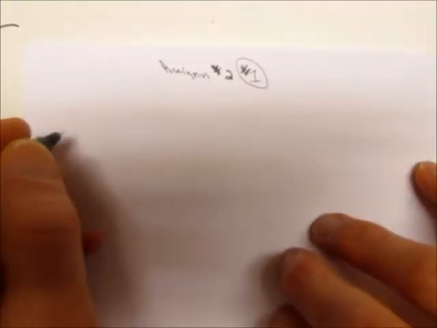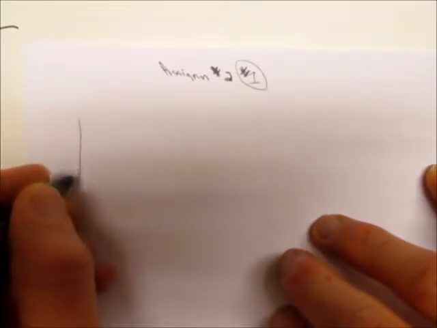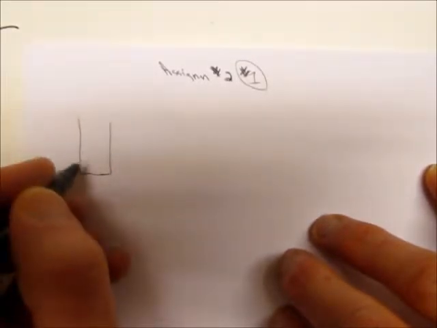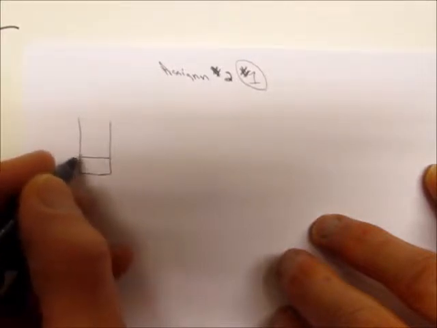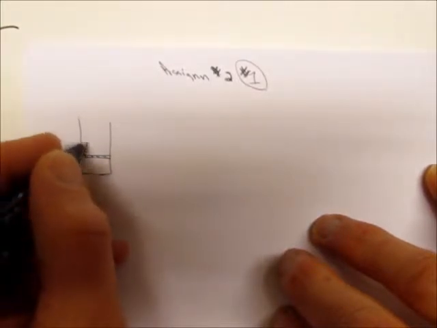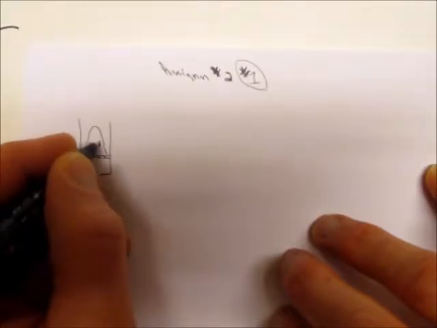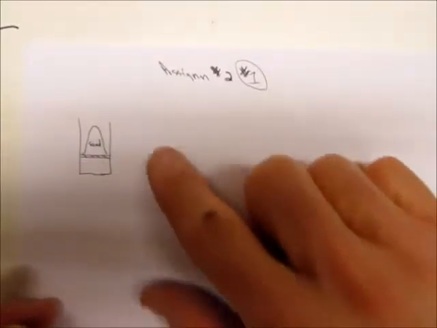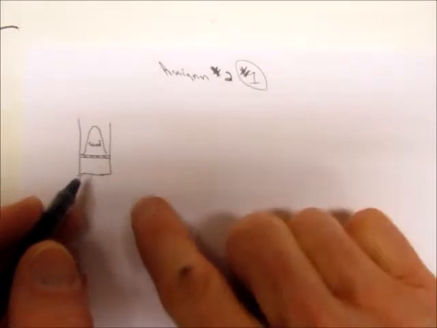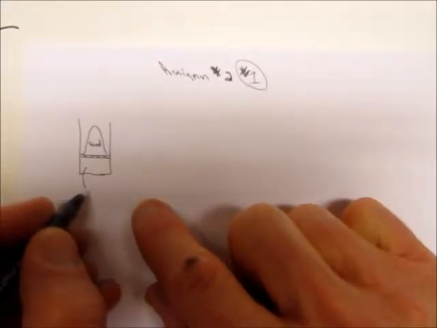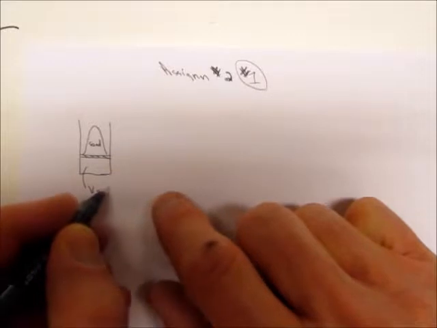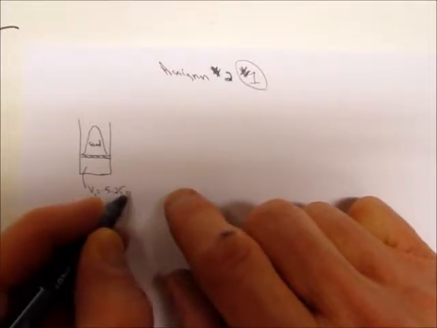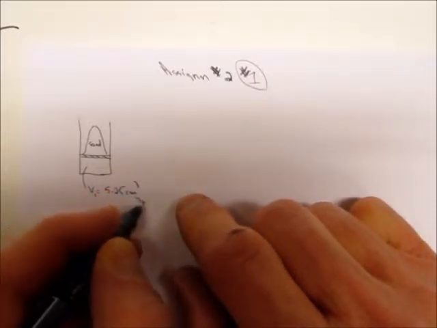Okay, so first things first. If I was attempting to do this somewhat correctly, I would have to draw a picture. So we have this piston assembly, and it's going to expand. And if we're doing it reversibly, I need to put in the sand pile, because it would make a little more sense talking about that. So we have the volume, 5.25, and that's centimeters cubed, which is essentially milliliters.